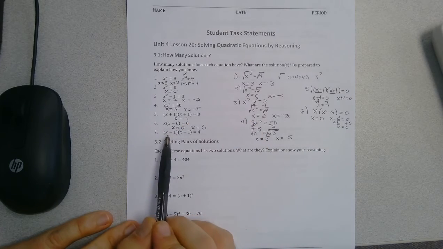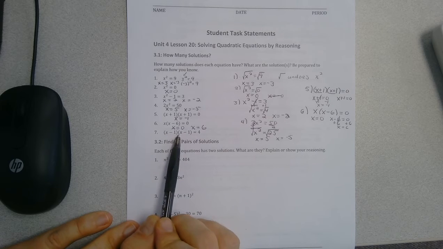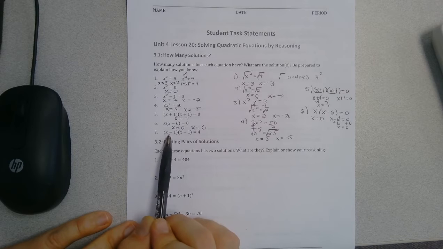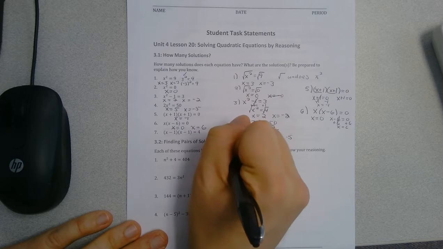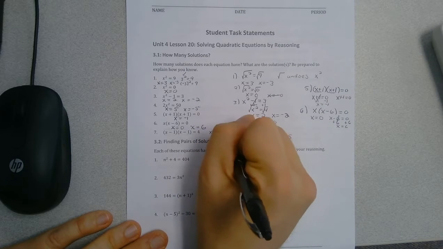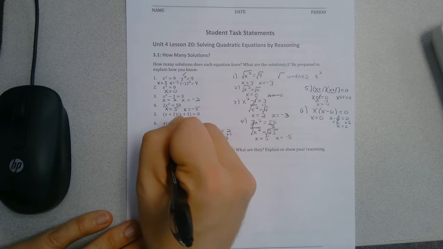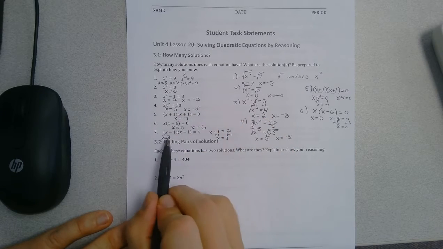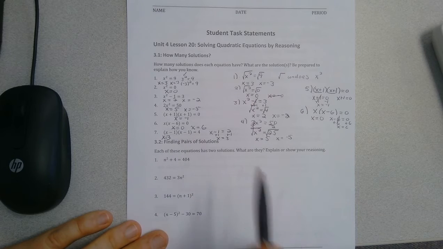Number 7, we might reason a solution. I know that 2 times 2 is equal to 4. So if I knew that, I could have x minus 1 is equal to 2. And I can add 1 to both sides. So we could get x equals 3 would be one solution. And then check: 3 minus 1 is 2, times 2 is 4. So that is a solution.